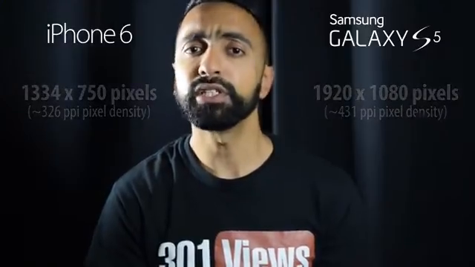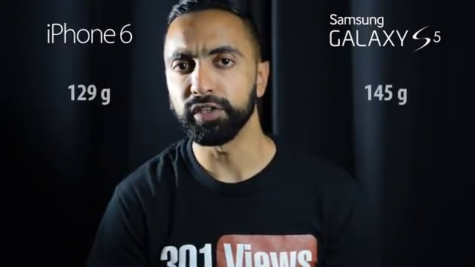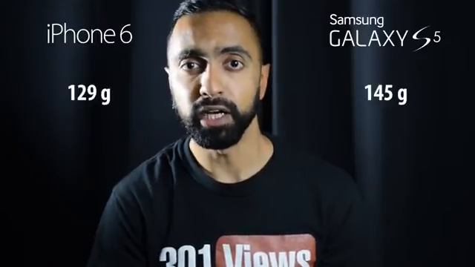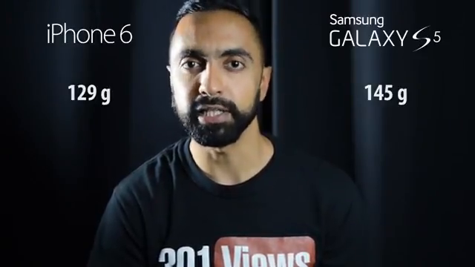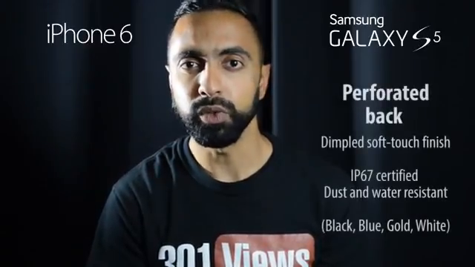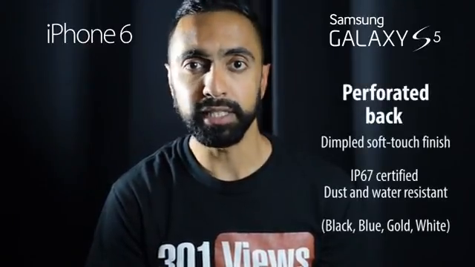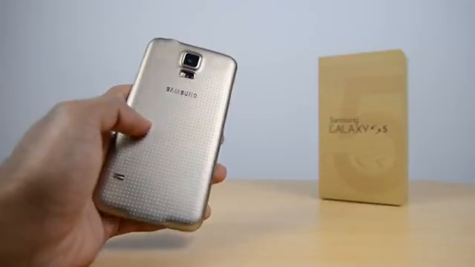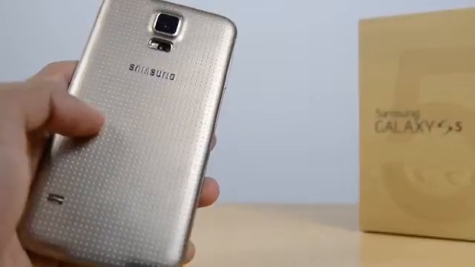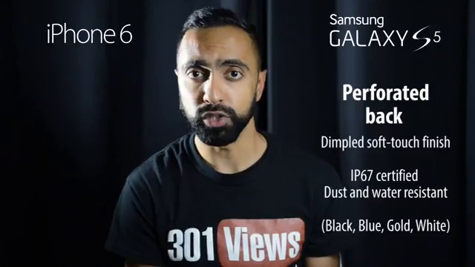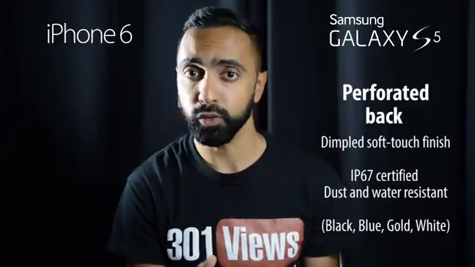Now looking at the differences in weight, you don't have a huge deal of difference. There's 16 grams between these two, so the iPhone 6 does come in a little bit lighter because it is smaller. The reason why there's not that much of a big gap between these two is because of the build. The Samsung Galaxy S5 is a plastic build, so it's a perforated back with a dimple soft touch finish, which does feel quite nice in the hand, and it also allows for a removable back, which gives you a removable battery as well as expandable storage, which is an advantage.